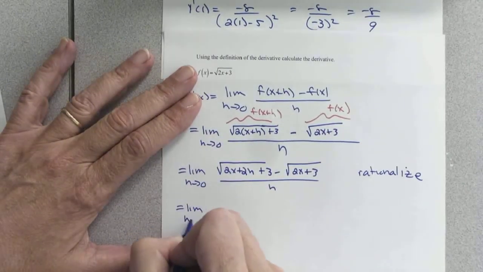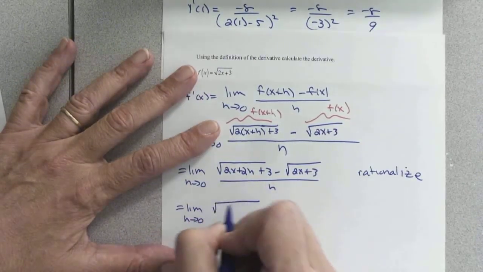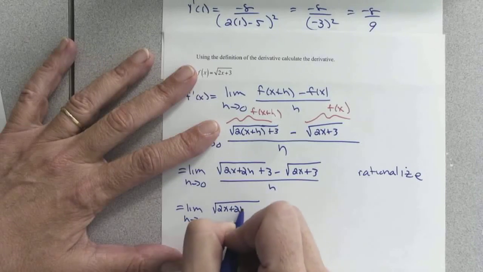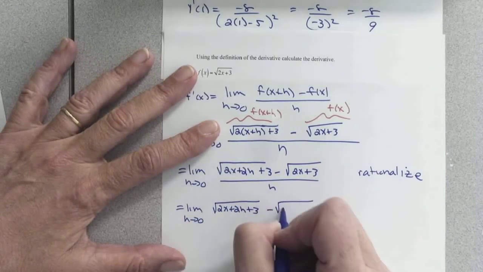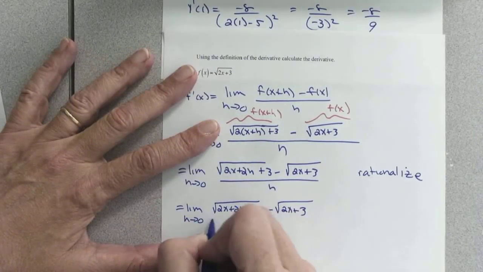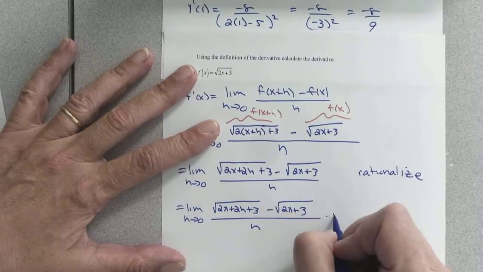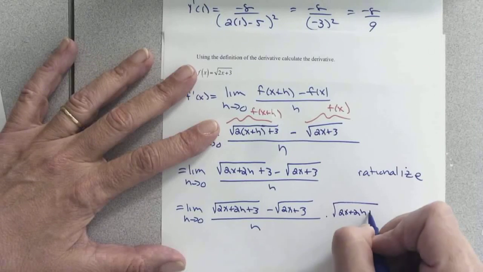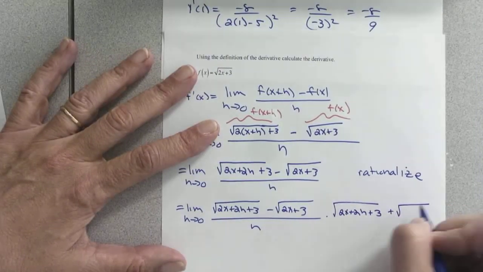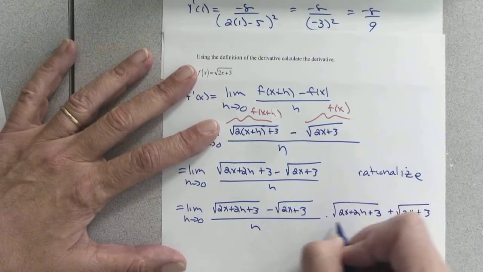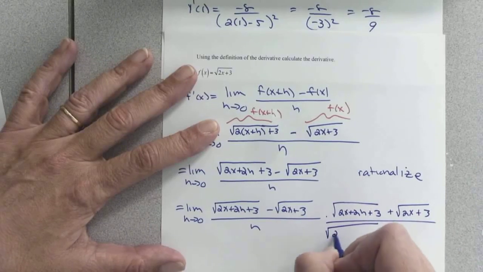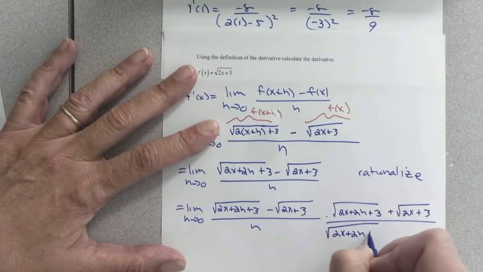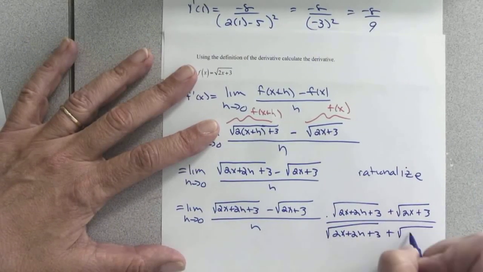So we have the limit as h goes to 0 of the square root of 2x plus 2h plus 3 minus the square root of the quantity 2x plus 3, over h. In this case, we're rationalizing the numerator by multiplying by the conjugate of the numerator, and multiplying numerator and denominator by the conjugate.